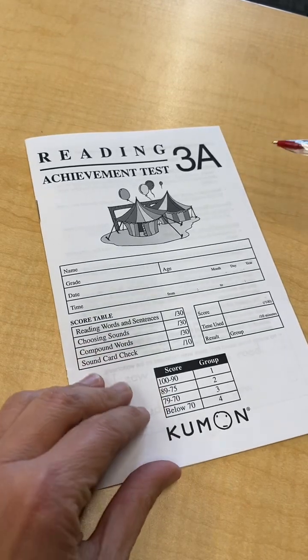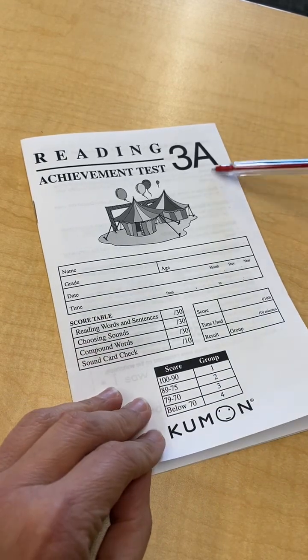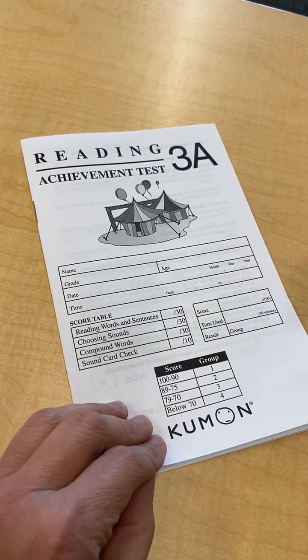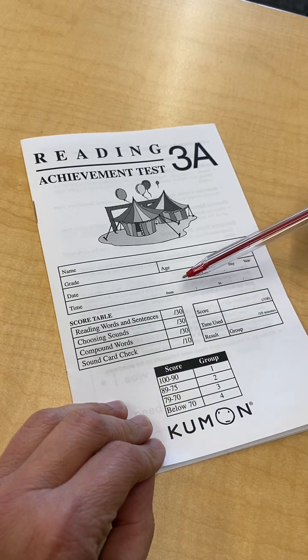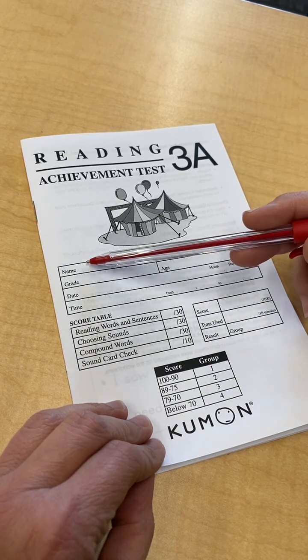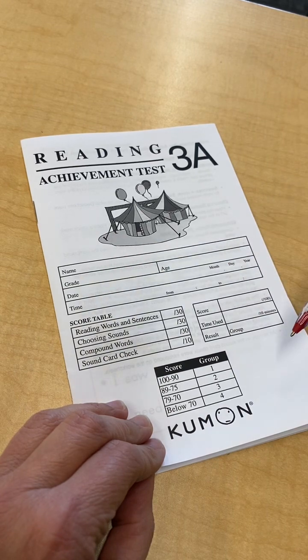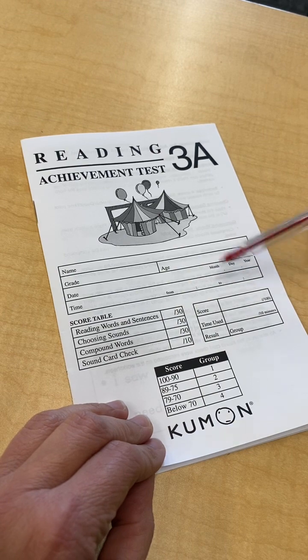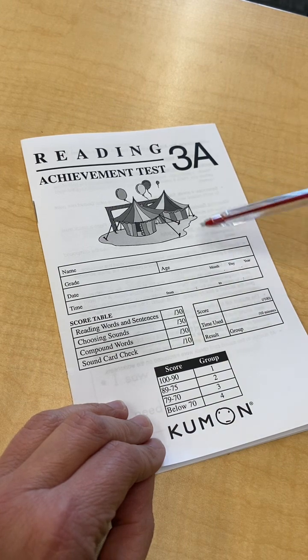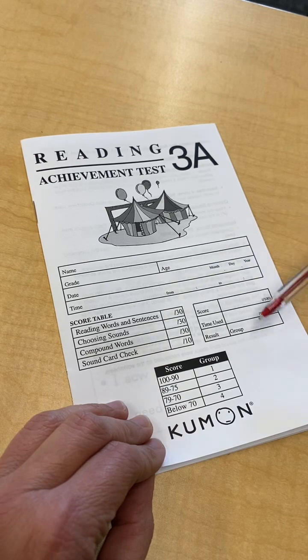All right, here's an example of a reading achievement test. This is for the 3A level. Normally I will put a lot of this information in, like the month, day, and year, and the times. I'll have the students write their names in. If it's not easy to read, then I will write it to the side. And we do prefer first and last names. If they can't write it in, then we go ahead and do that, so that it's really clear for our certificates. Grade and age, they usually know.